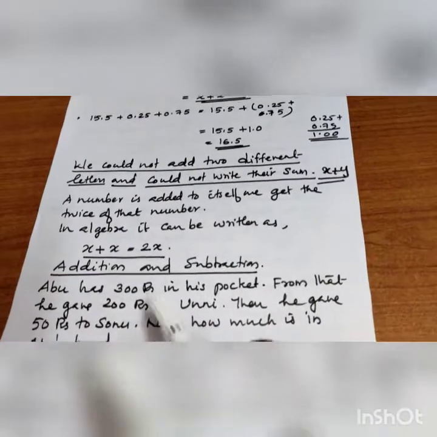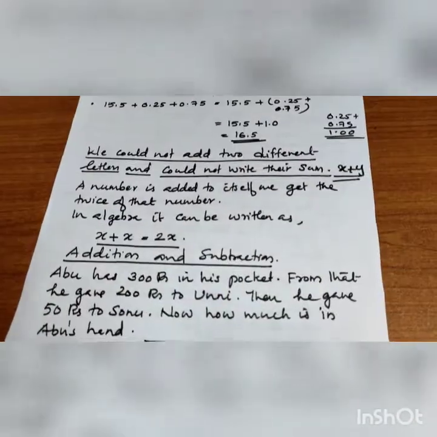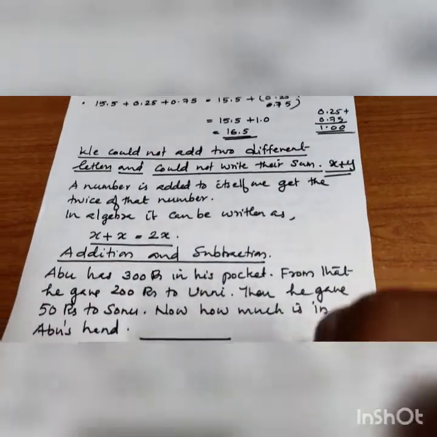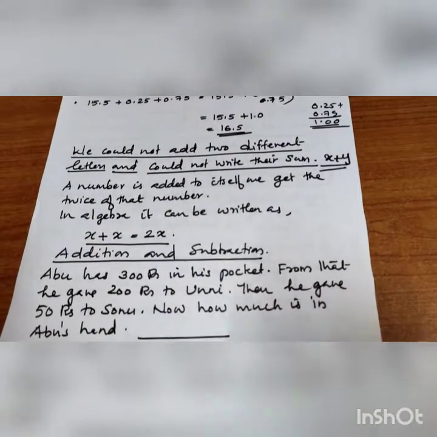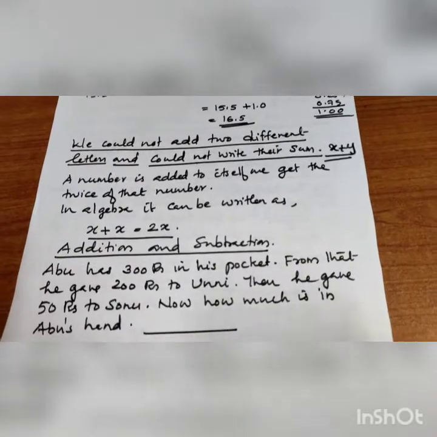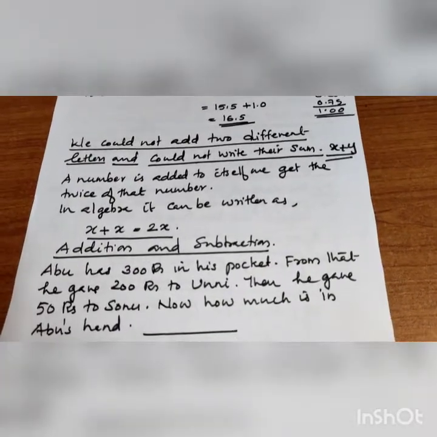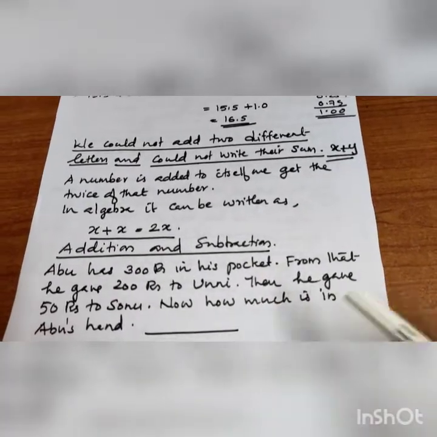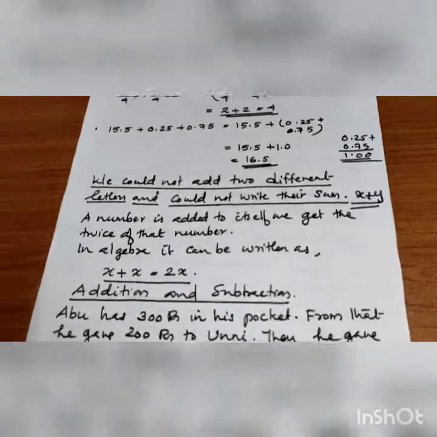Abu has 300 rupees in his pocket. From that, he gave 200 rupees to Unni. Then he gave 50 rupees to Sonu. Now, how much is in Abu's hand?